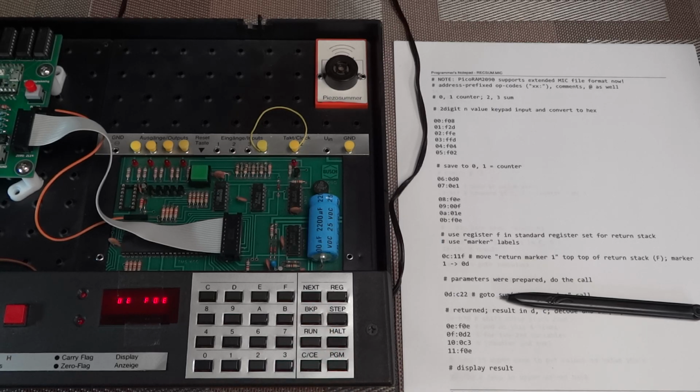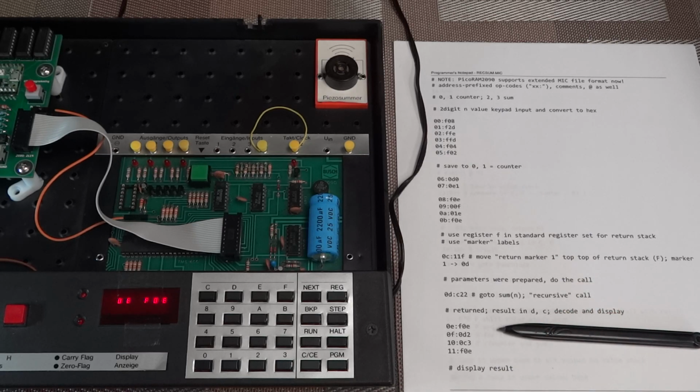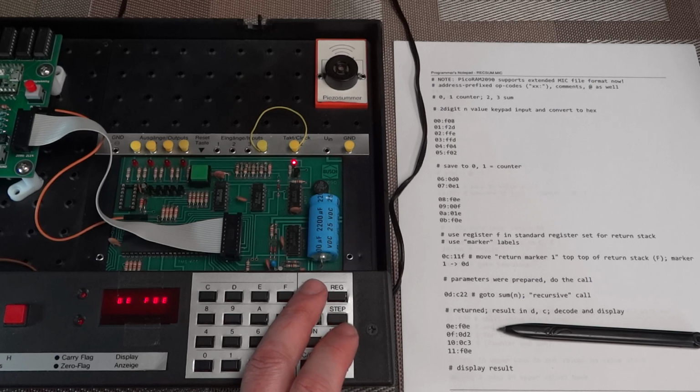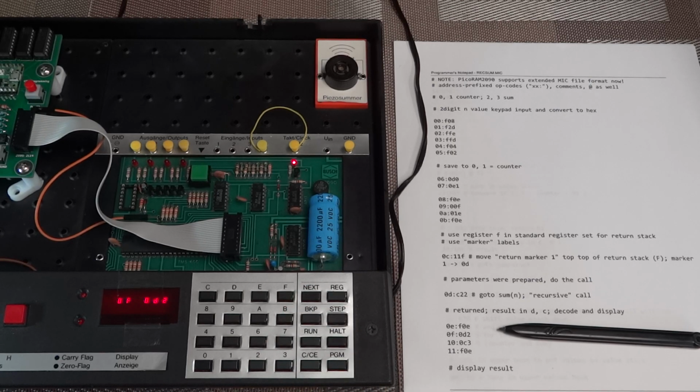Which is then displaying the result. But the result is in the background register set, right? So again, we need to swap in the background upper bank right here, so that we can read out the computed value.